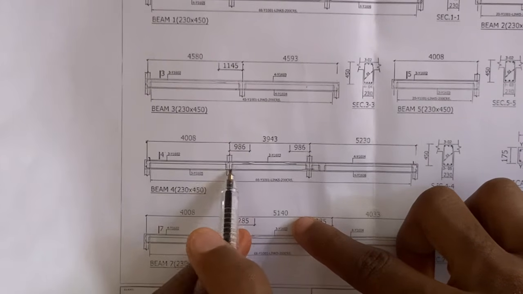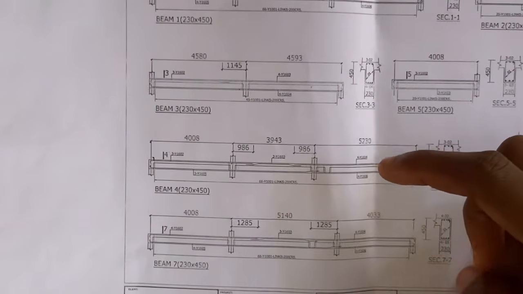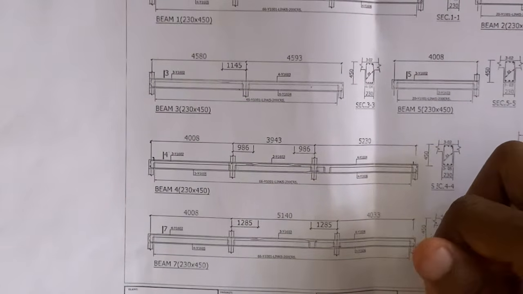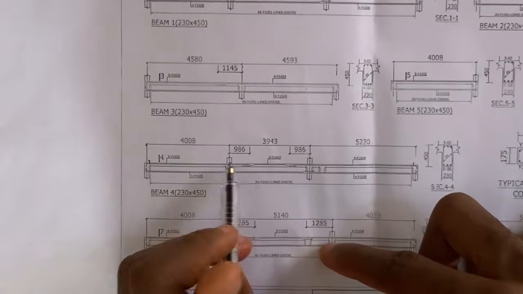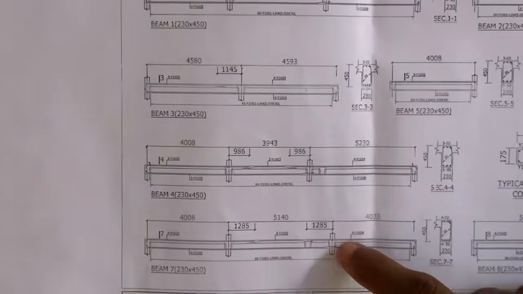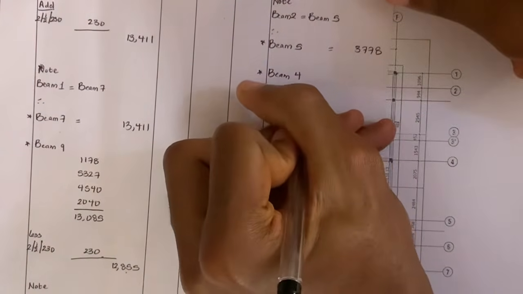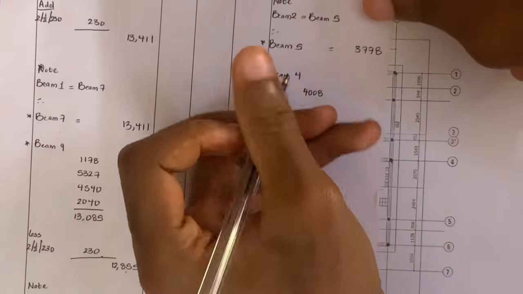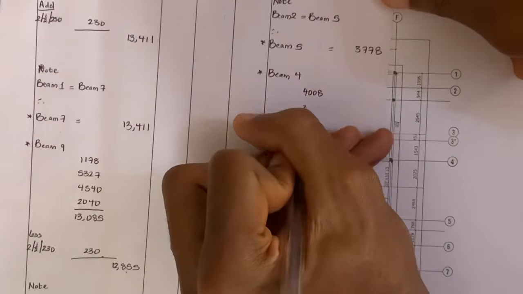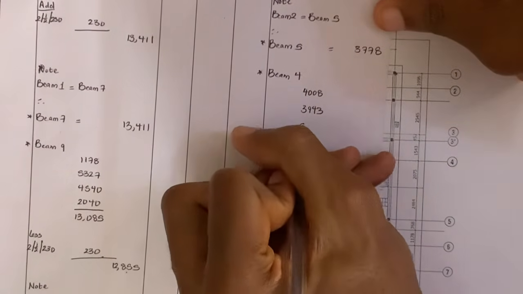We've already cut out for this thickness when we were measuring for beam 10A, so we'll have to minus it too. So now we have to add this dimension and this dimension together. So 4008 plus 3943 plus 5230.